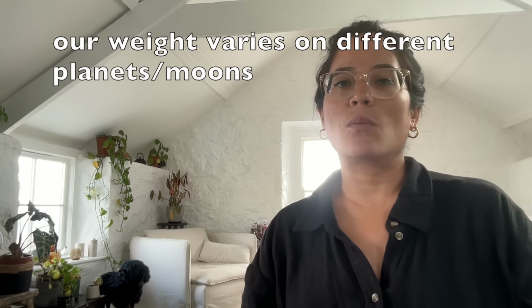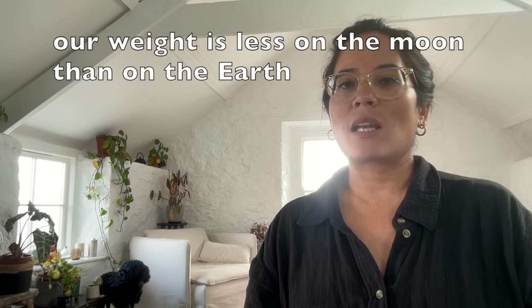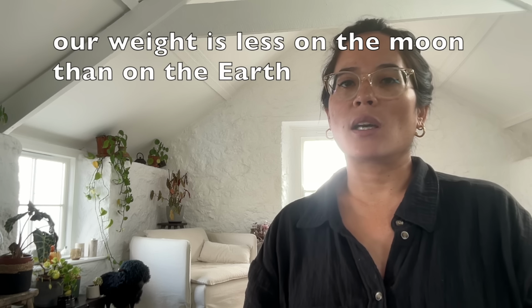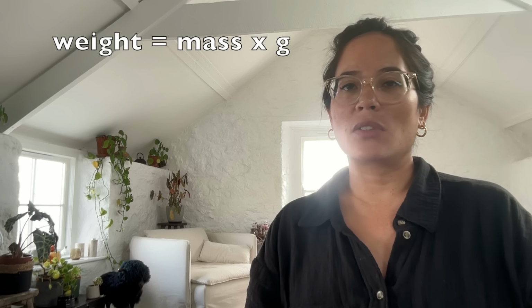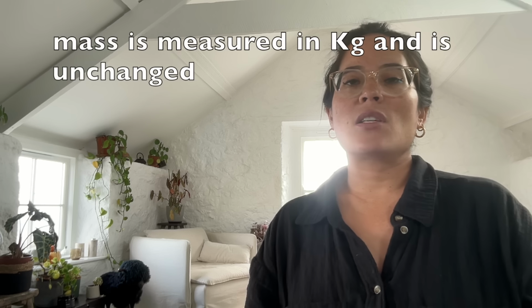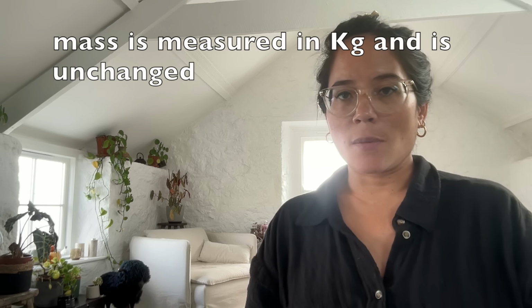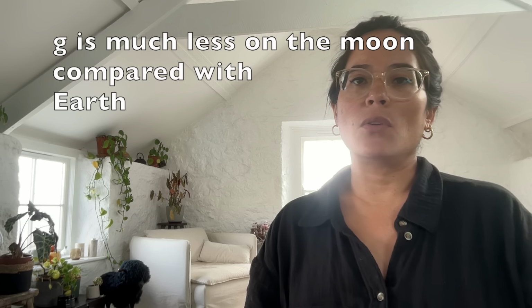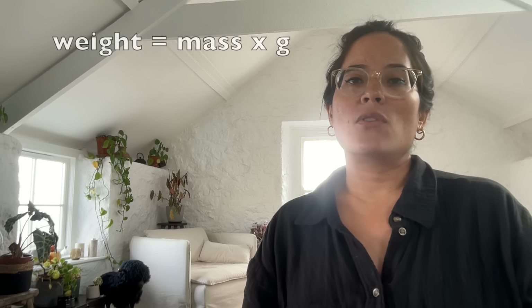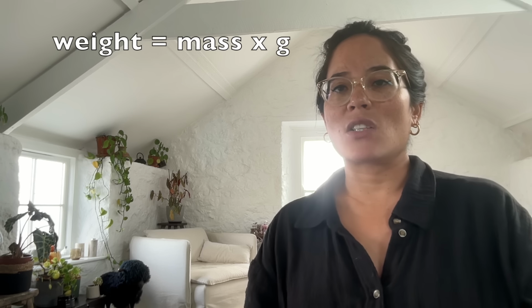One tiny detail is that our weight varies depending on where we are. Why is our weight much less on our moon compared with on the Earth? And it's all due to the equation weight equals mass times gravitational field strength. Mass is measured in kilograms and is unchanged. However, the gravitational field strength is much weaker on the moon compared with on the Earth. So if you do mass times a lower gravitational field strength on the moon, you'll find that your weight is much less on the moon compared with the Earth.